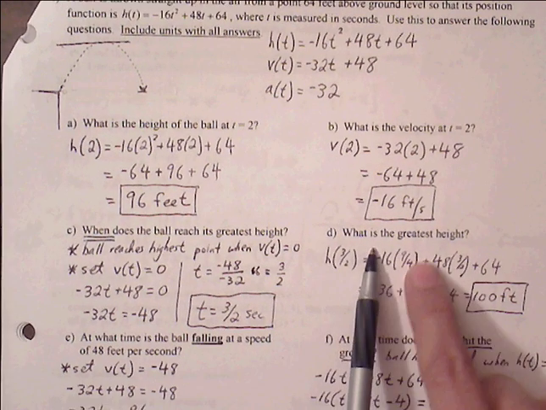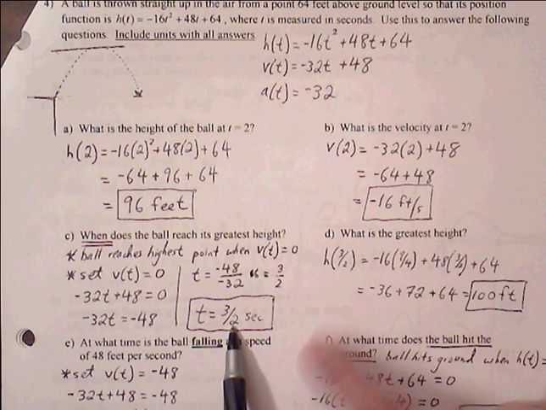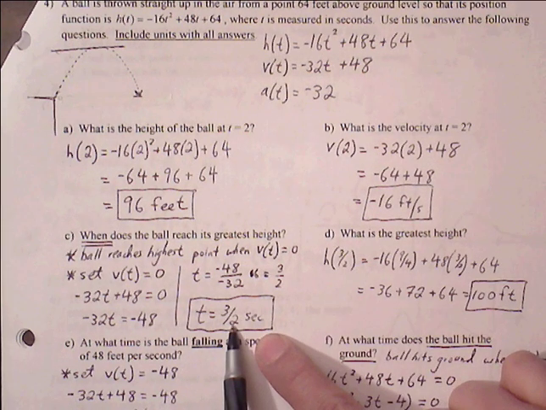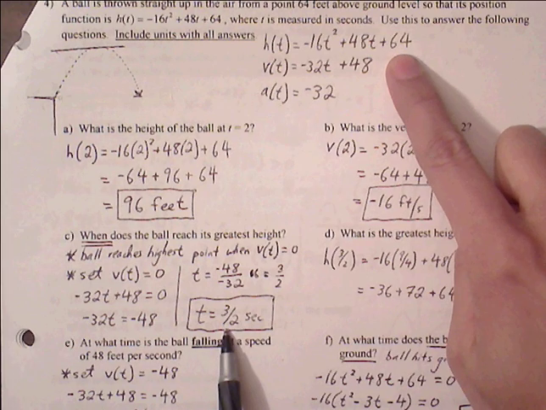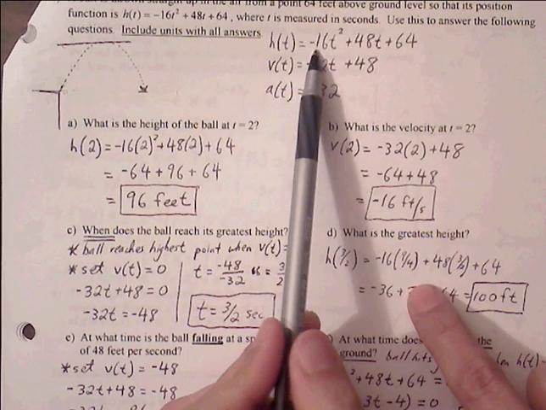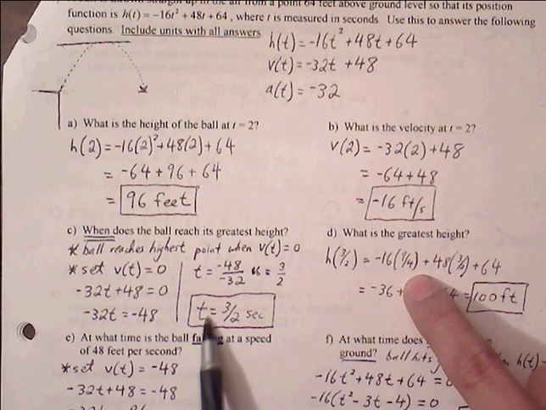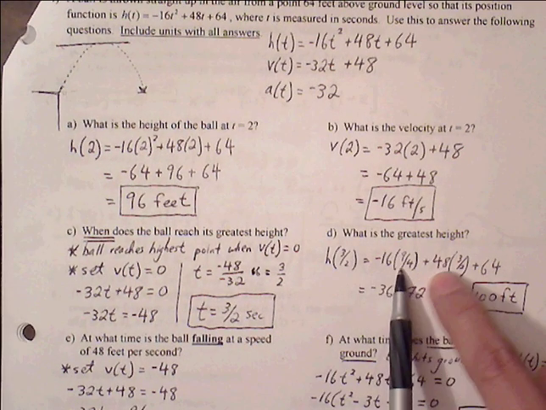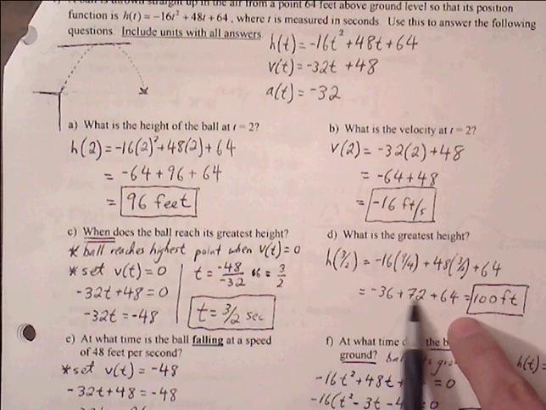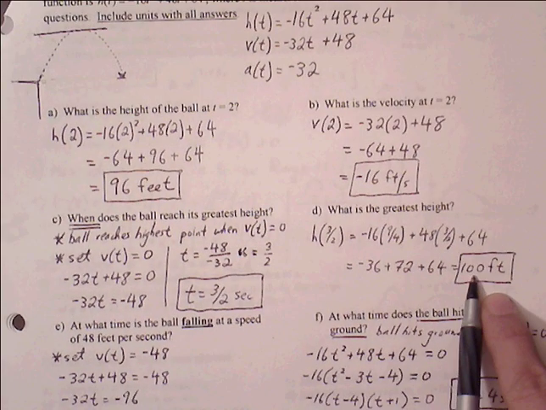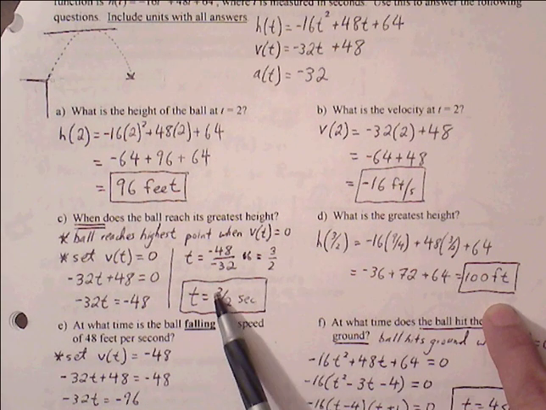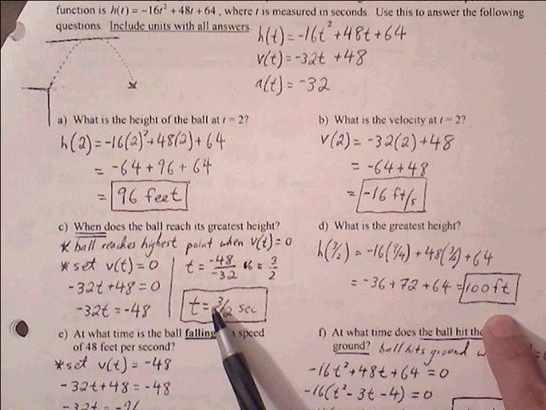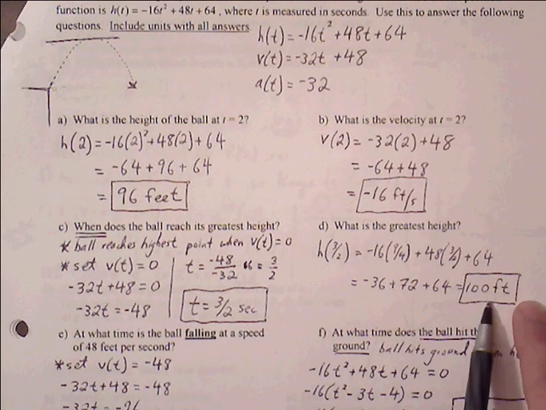Part D, what is the greatest height? We know that the ball is going to reach its greatest height at 3/2 seconds. So if I want to find out the position at this moment in time, we can plug 3/2 into the height function, or the position function. So negative 16 times 3/2 squared. 3/2 squared is 9/4, plus 48 times 3/2 plus 64, and that reduces to 100 feet. So the ball will reach its highest point 3/2 seconds after the ball is thrown, and the maximum height is going to be 100 feet.